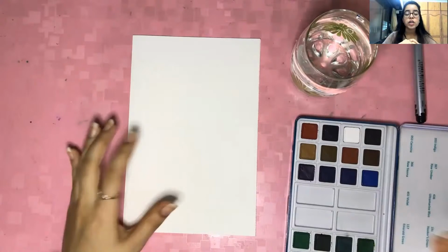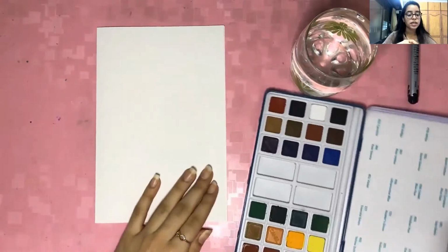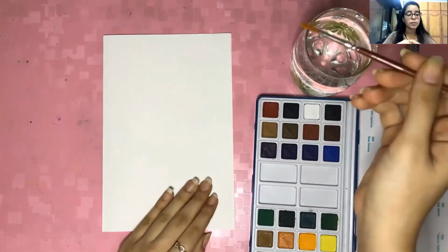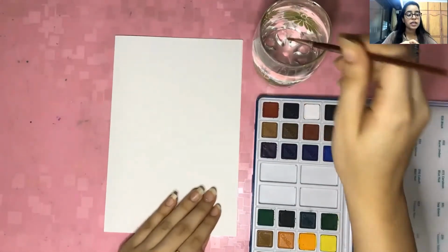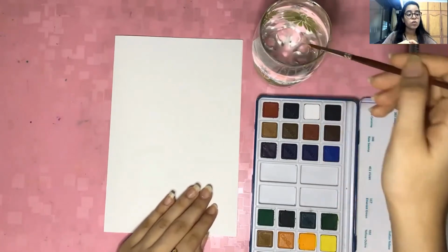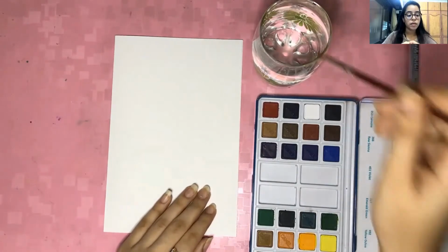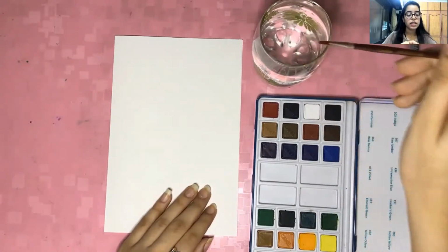Okay, do you remember what we did in the first class? Yes, I see some of you saying we painted daisies. So again, in this class, we are going to start with the number one technique of painting daisies. So let's begin with some daisies over here. So I'm going to quickly place the brush into the water, add some water to the brown watercolor paint.